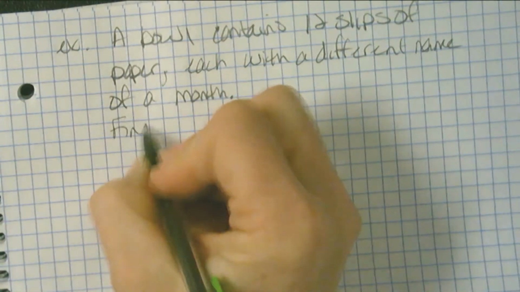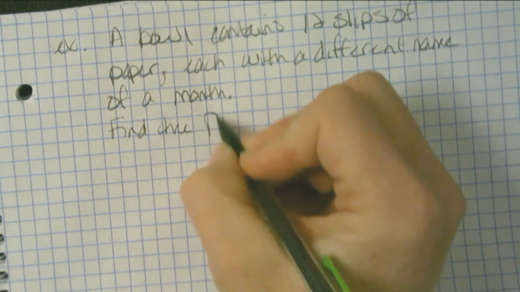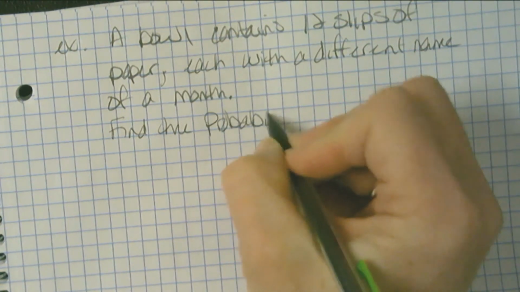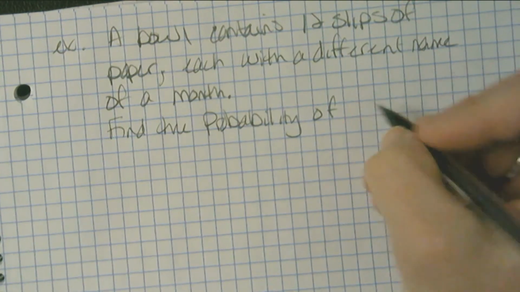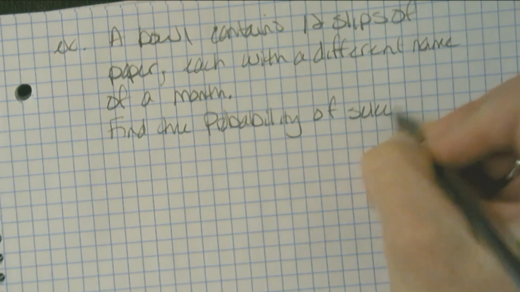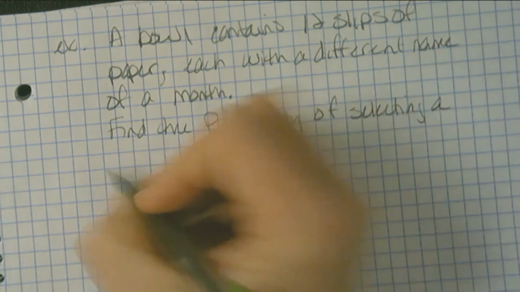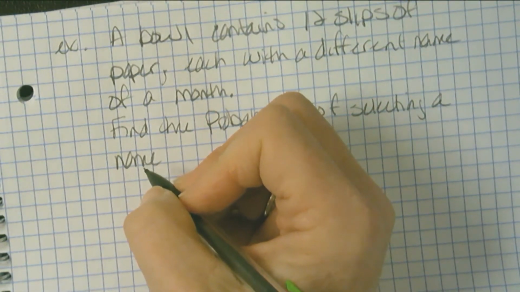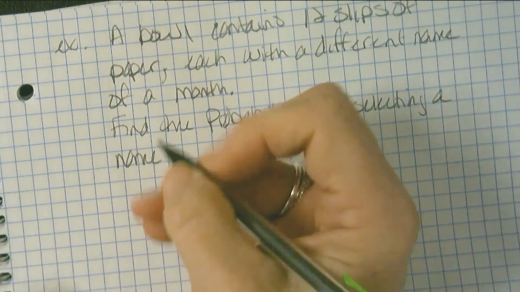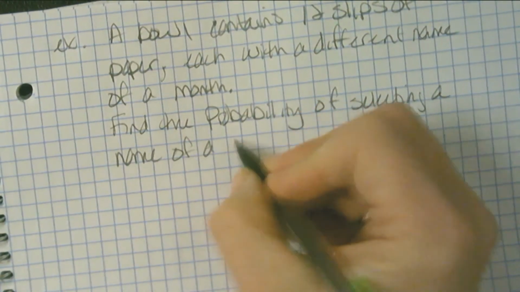I want you to find the probability of selecting the name of a month that starts with the letter J.